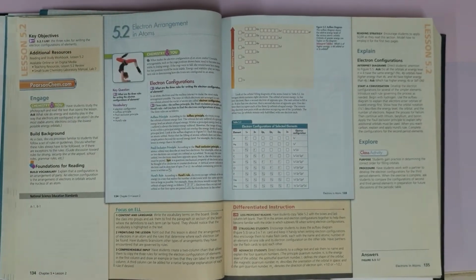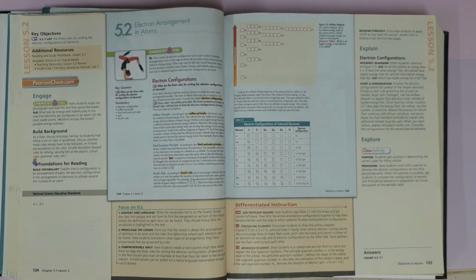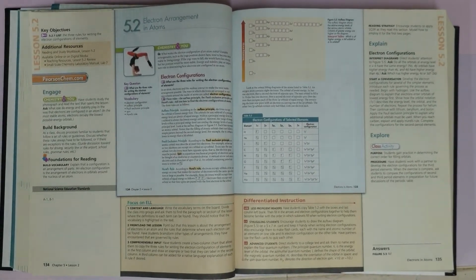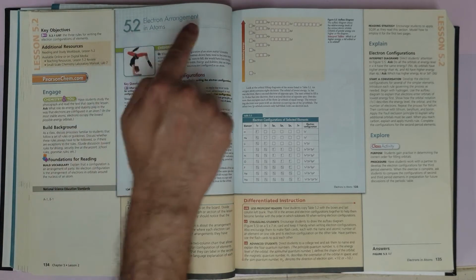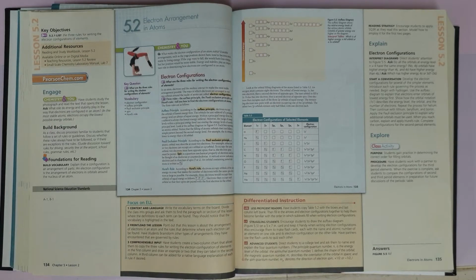Good morning, my students. Today, in this video, we are going to study how to write the electron configuration of an element. In the last two classes, we explained section 2, electron arrangement in atoms.